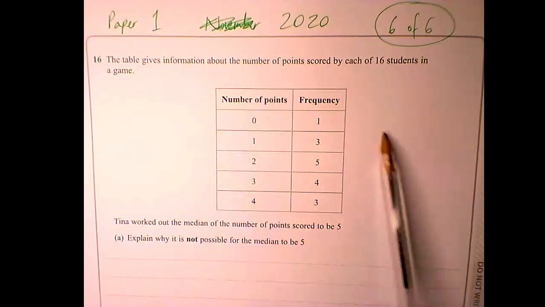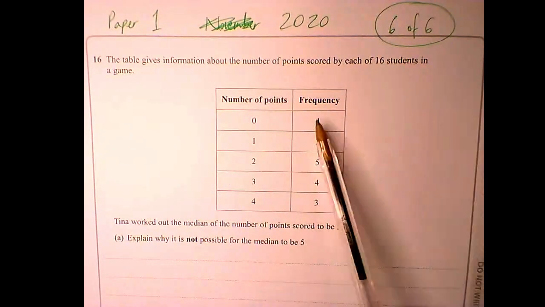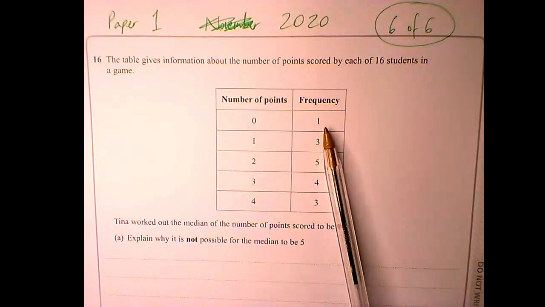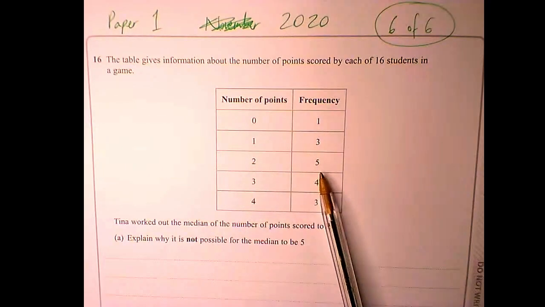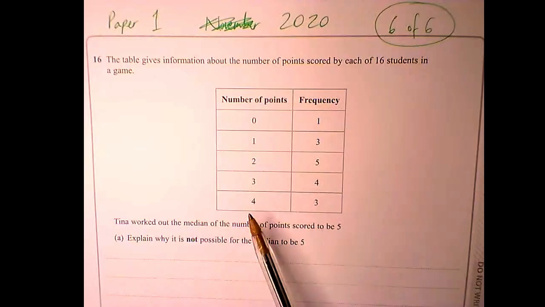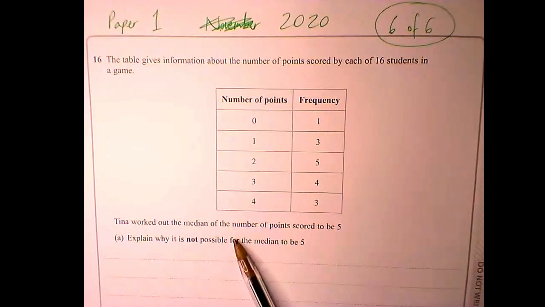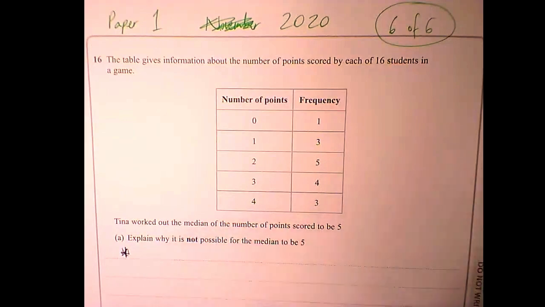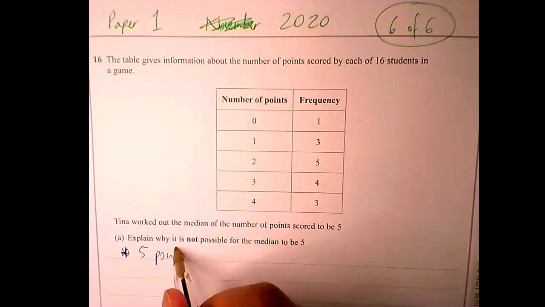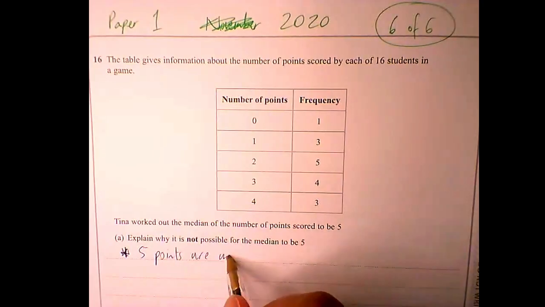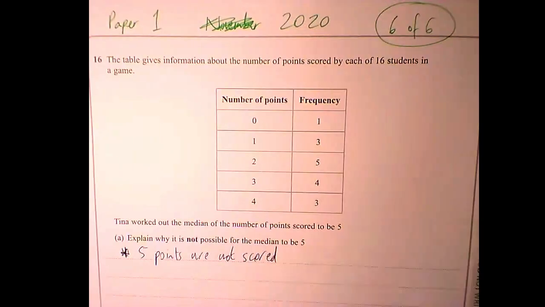There are at least two ways to answer this question. 0 happens once, 1 happens 3 times, 2 happens 5 times, 3 happens 4 times, 4 happens 3 times. There is no 5 that is happening. So that's one possible answer: 5 points are not scored. So that's the first possible answer.